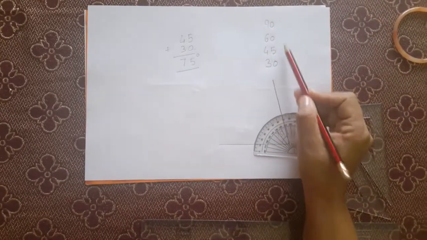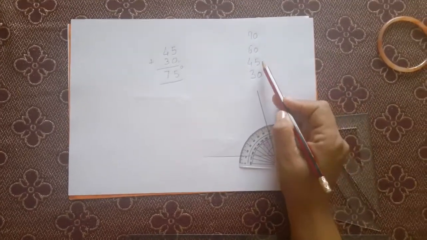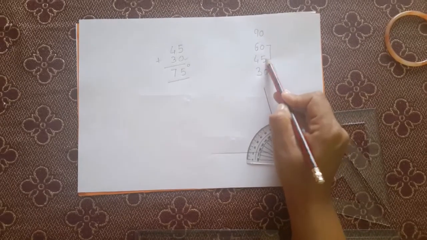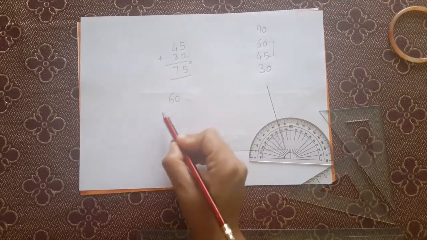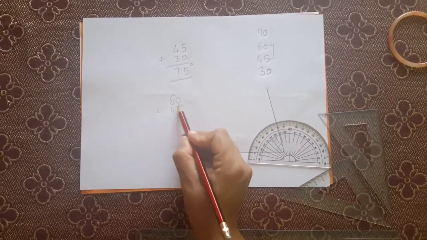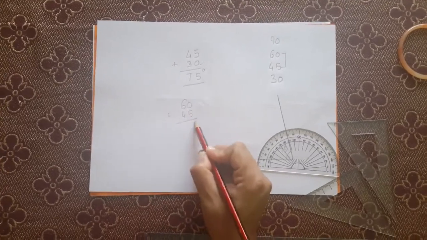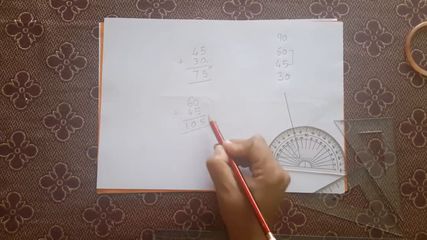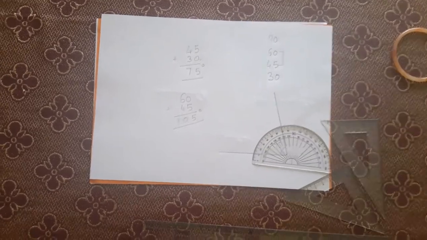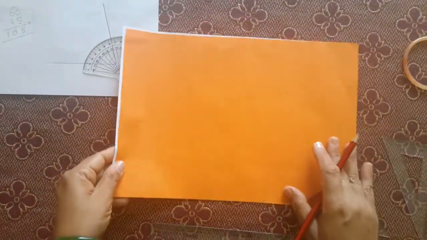Okay, then try for some more combinations. Another combination which I am going to try is 60 plus 45, which gives me 105 degree. So let's make 105 degree with set square.